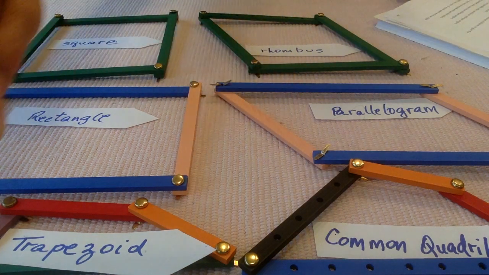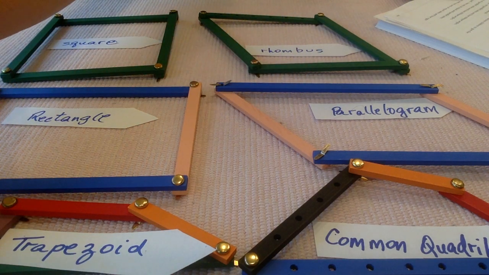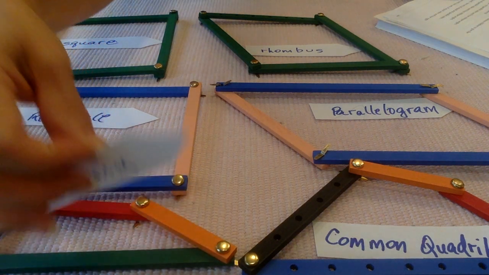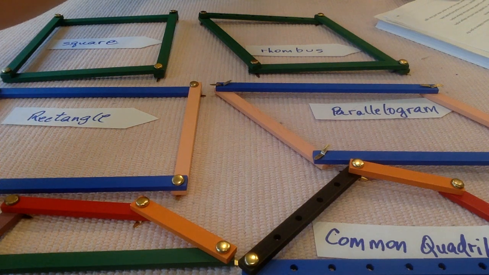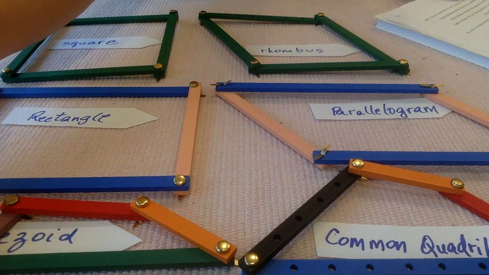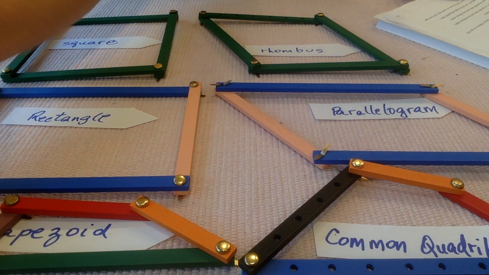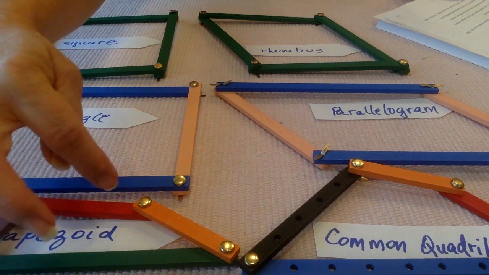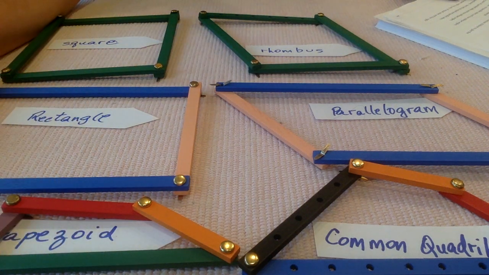Okay, what could I say about the trapezoid? Well, the trapezoid again has 4 sides. And if I look carefully, the trapezoid has 1 pair of parallel lines. Only 1 pair, namely the green and the red, are parallel to each other. And it has 4 angles, none of which are right angles.